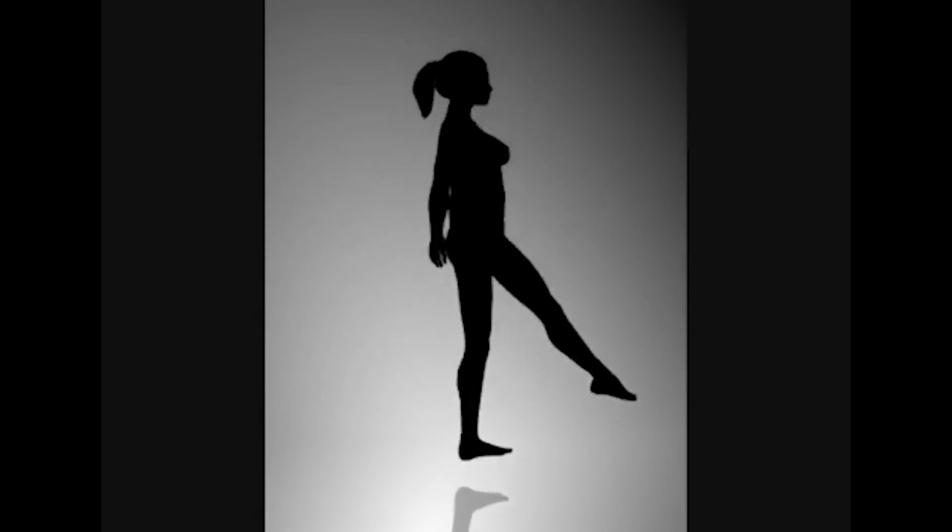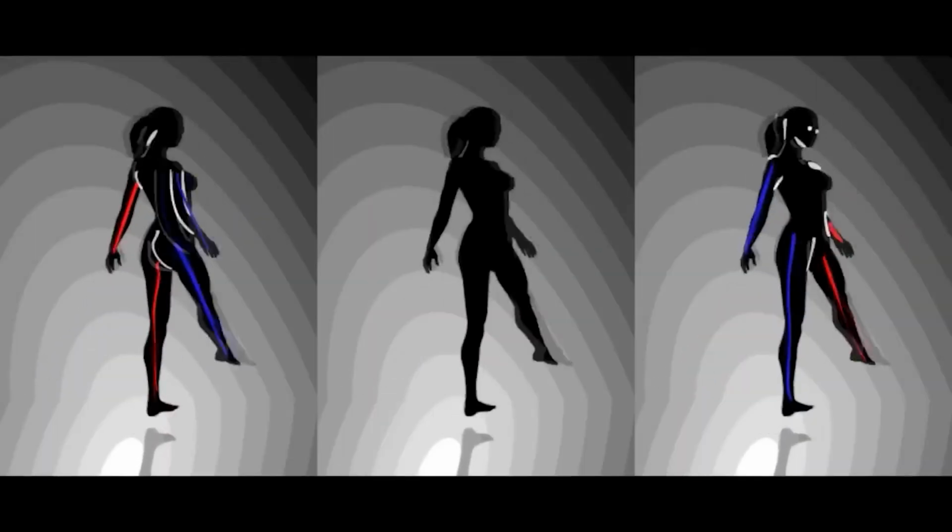Kinetic depth effect. This spinning dancer can be seen to be spinning in both directions because there's a lack of visual cues for depth. For example, the dancer's arms can be perceived to be moving in the foreground between her and you, or in the background behind the dancer's body.